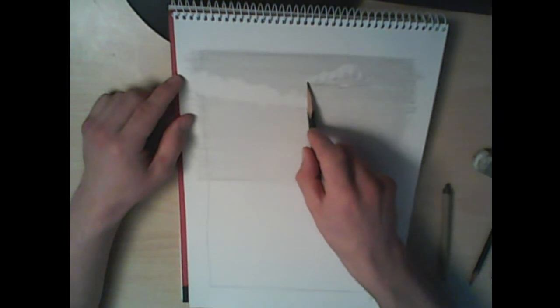I want more of those on the right side of the cloud and not too many on the left, so that it looks like this entire area of the cloud is turned away from the sun and this left part is turned towards the sun.